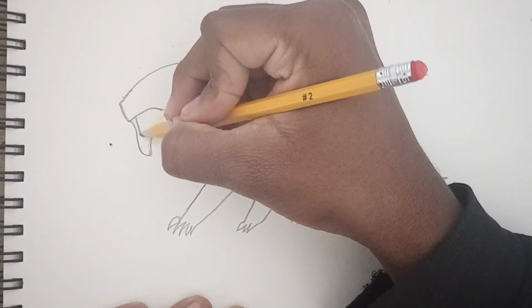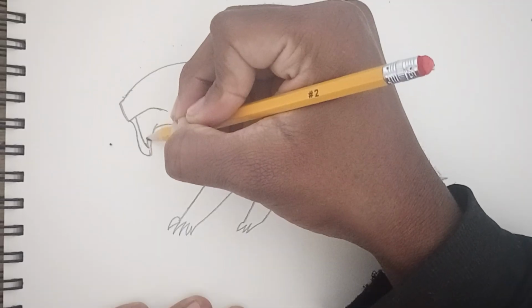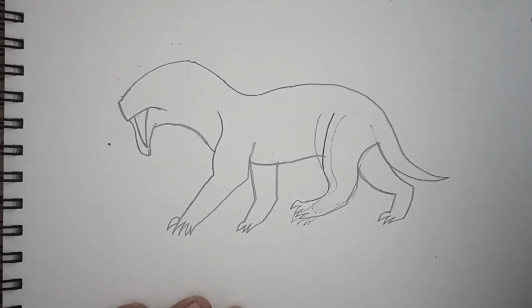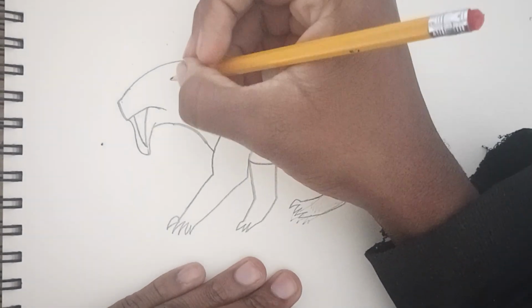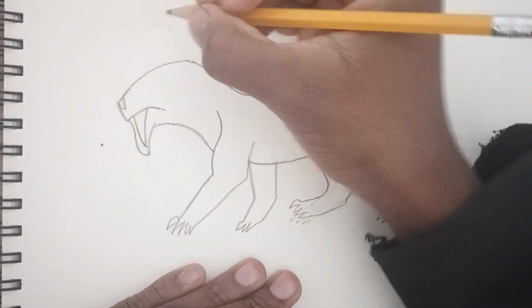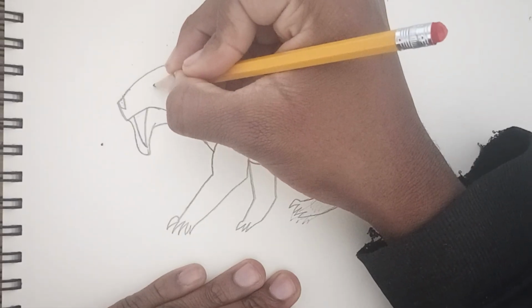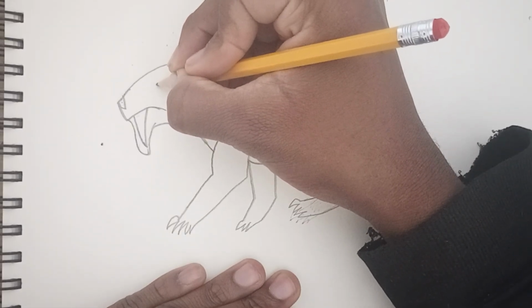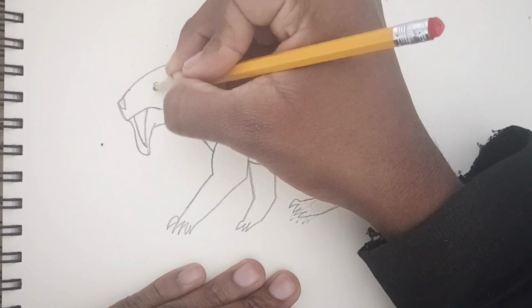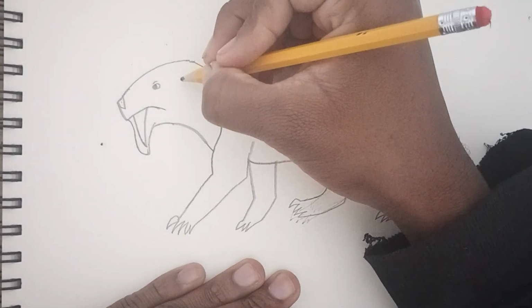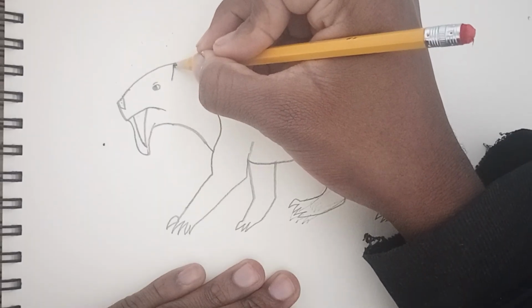Draw the saber teeth like this. Yep, like that. That's kind of freaky, honestly. His ears were here.